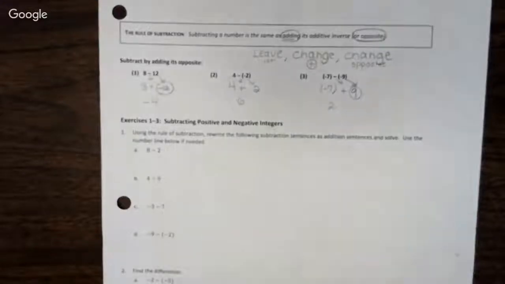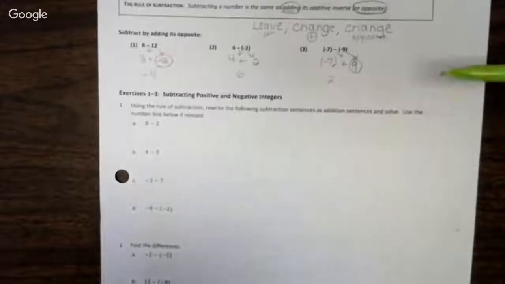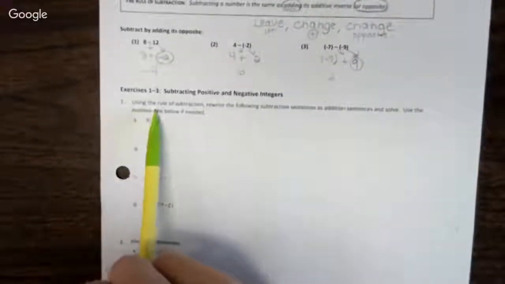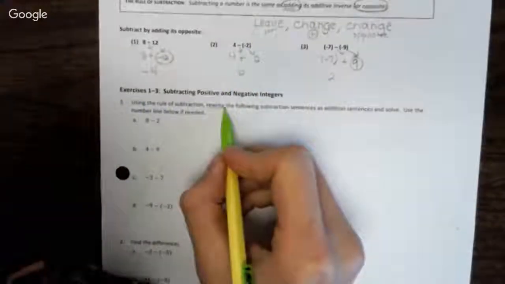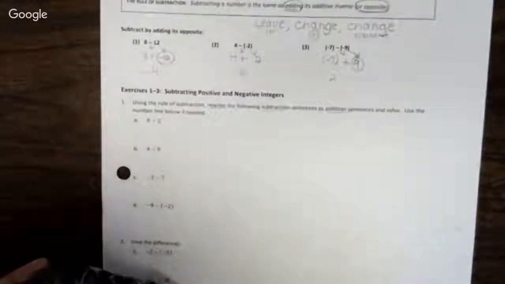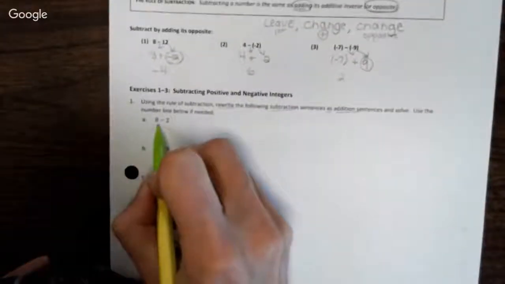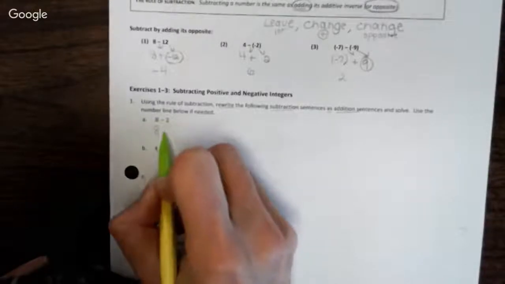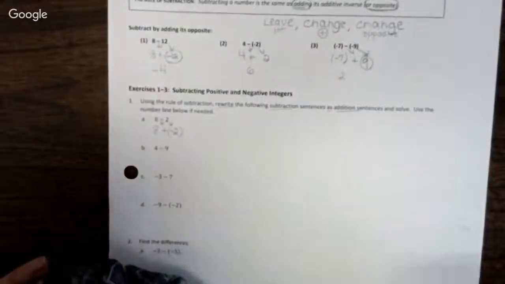All right. In the next exercises, it's going to ask you to do it on your own. Let me give you some directions before you try this. The first part says use the rule of subtraction to rewrite the following subtraction as addition. So you're not going to actually compute. You're just going to rewrite it as addition. Basically, that means you're going to do leave, change, change. So let me show you part A. You're going to leave it as 8, change it to plus, change 2 to its opposite, which is negative 2. Done.